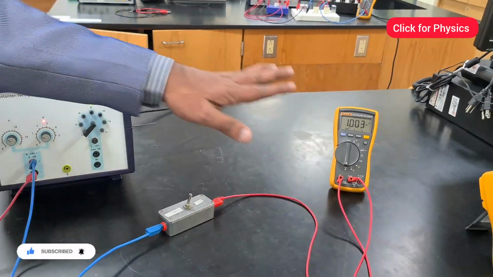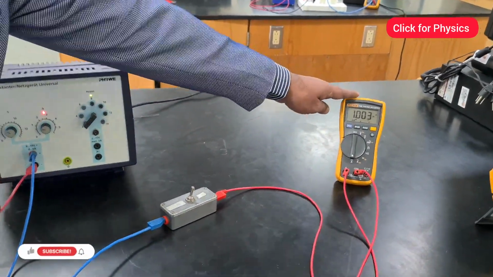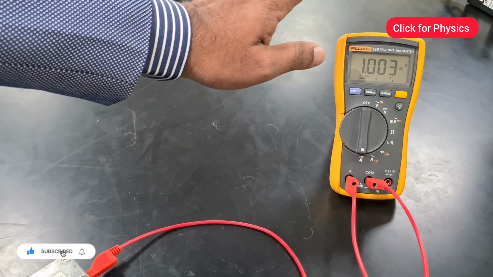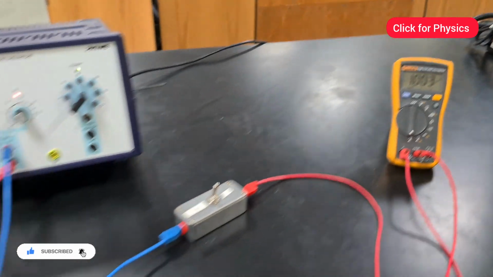Throughout this experiment, we are going to maintain the current as a constant value. We are not going to change anything. We are going to make the current 1 ampere here. Clear? So now we have to find its respective voltage.